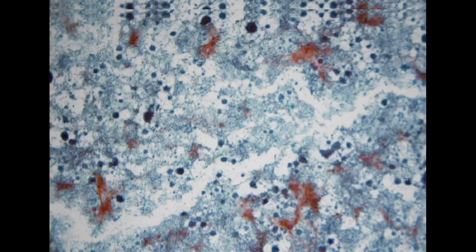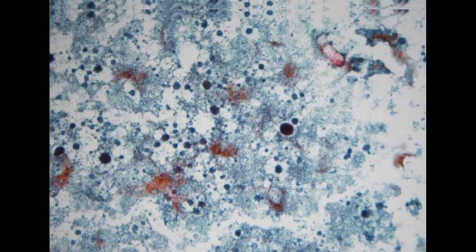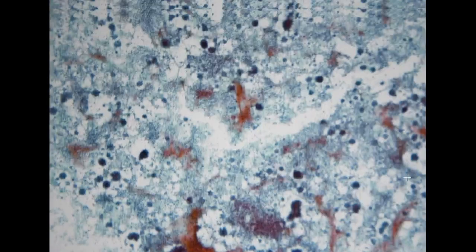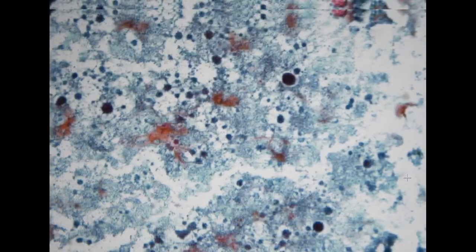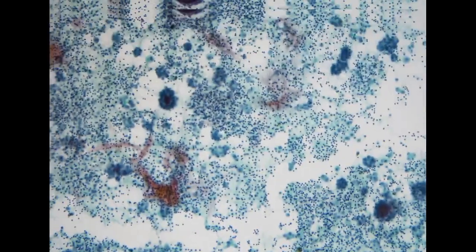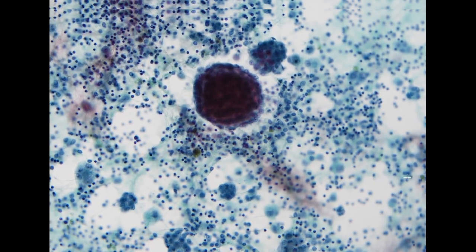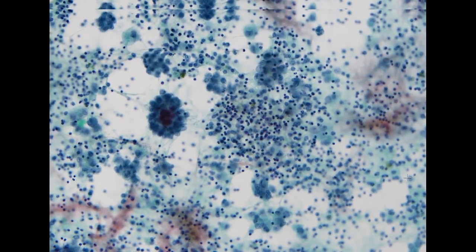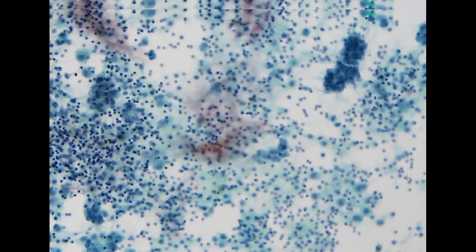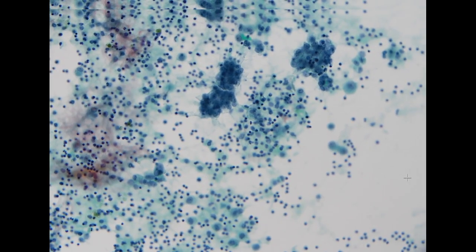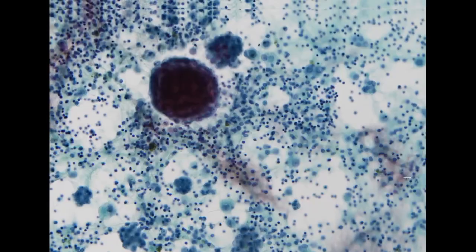On low power, we do see aggregates of cells. The arrangement looks like a cell ball, a cannonball type of pattern. So we see tons of these small, tight aggregates of cell balls. So this seems to be a positive specimen for sure. If this is in a female patient, the most common type of cancer with this cannonball type of pattern would be breast cancer.